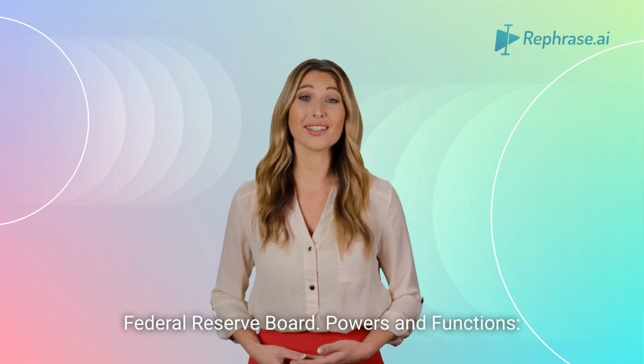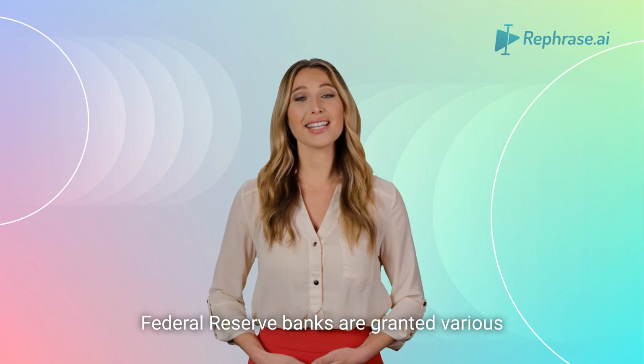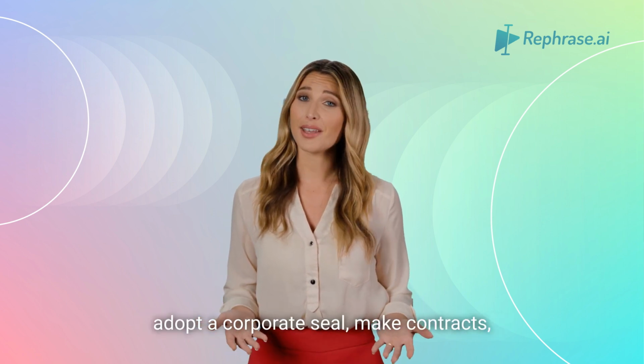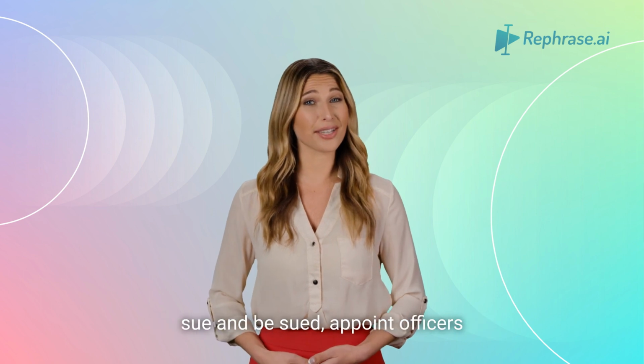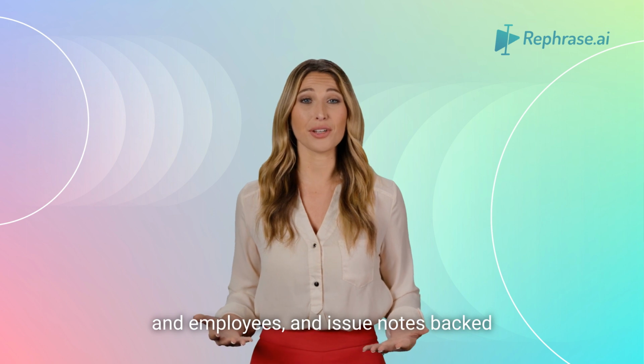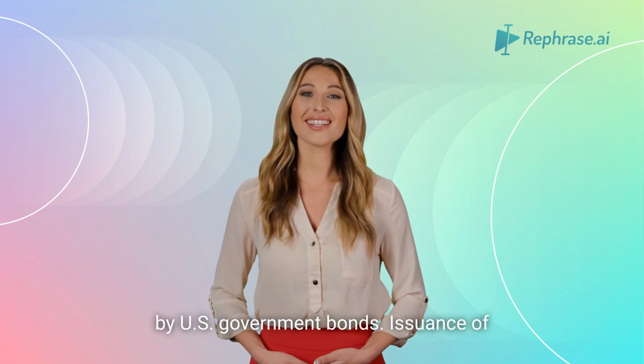Powers and functions. Federal Reserve banks are granted various powers, such as the power to adopt a corporate seal, make contracts, sue and be sued, appoint officers and employees, and issue notes backed by U.S. government bonds.